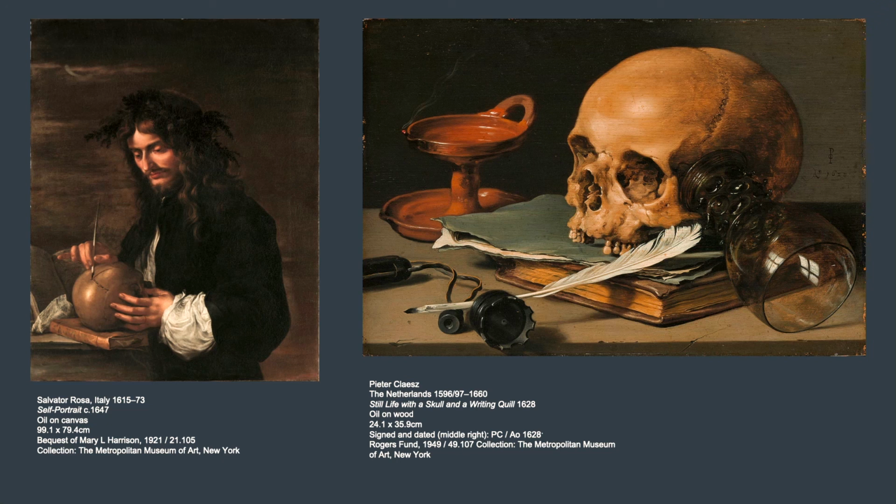And crumpled on this sheet of paper, he's written a testimonial to his friend. He's written an actual statement, a kind of indication of true friendship with a particular individual called Giovanni Battista Ricciardi, who was a man of letters. So this is a kind of friendship picture in which Salvatore Rosa is reflecting on mortality.